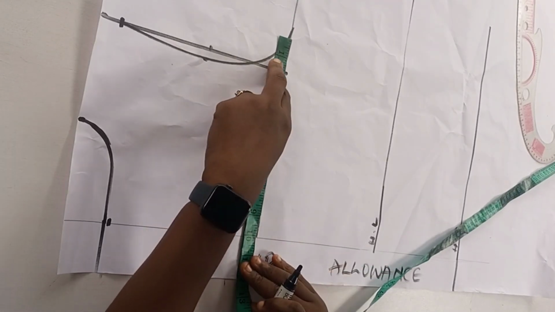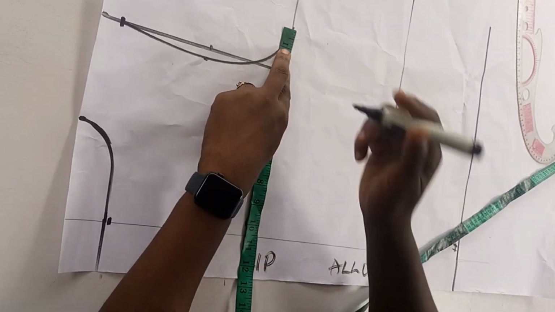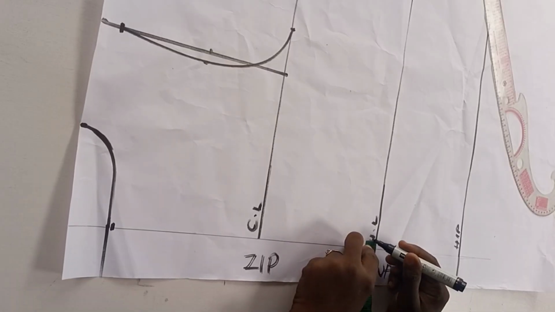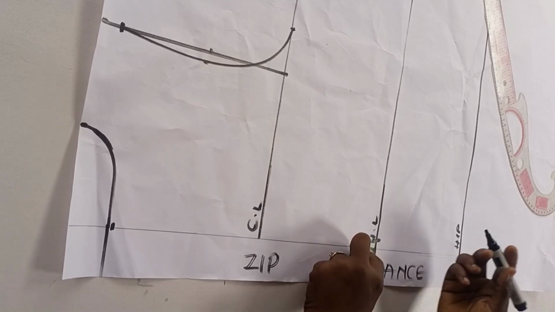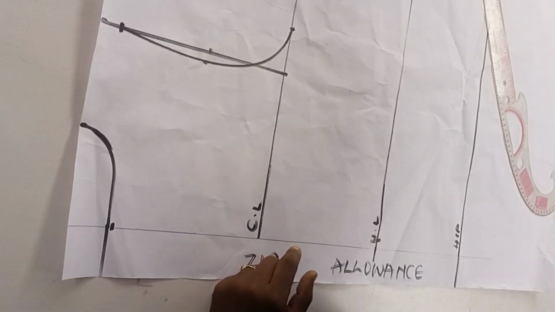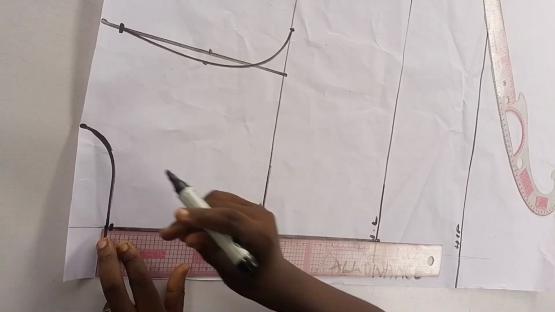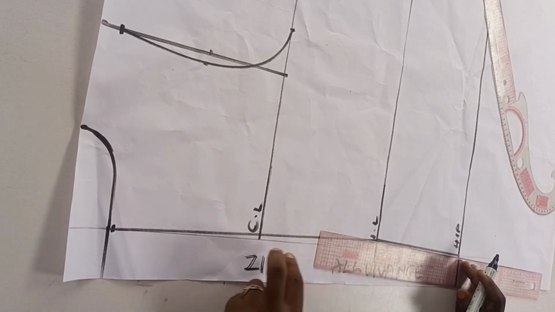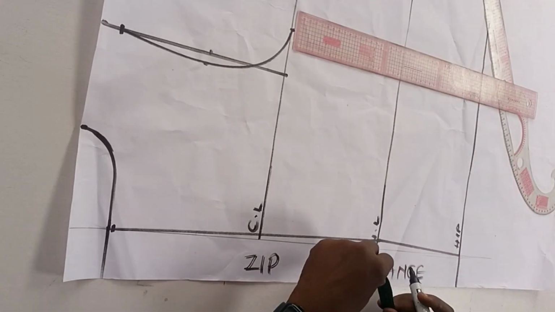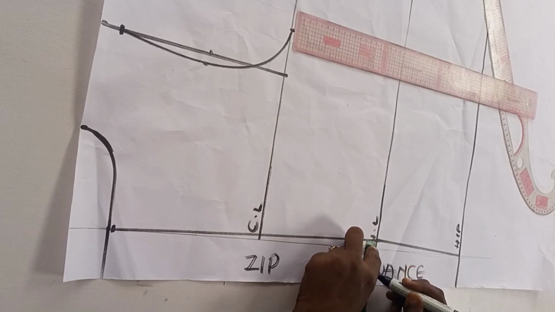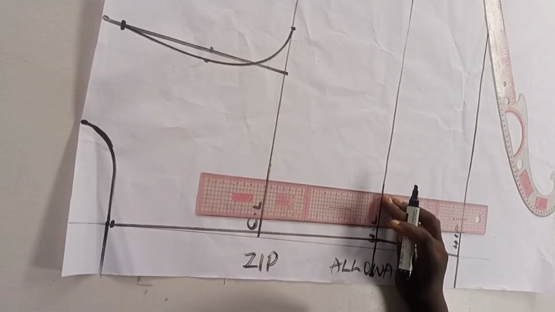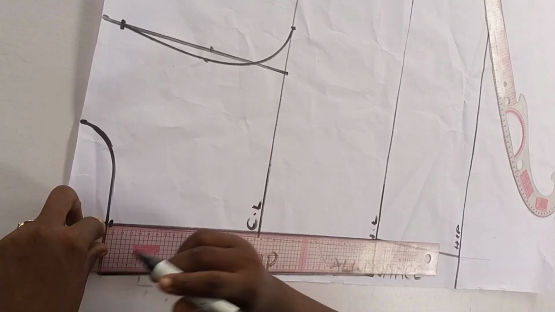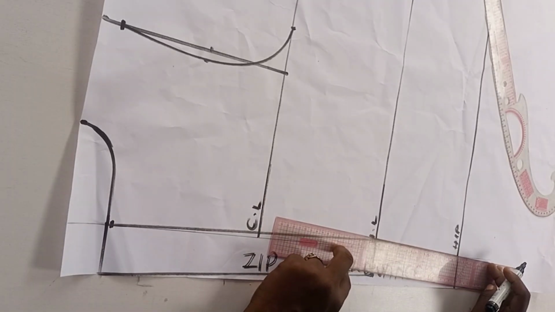Now on the chest line, I'll take my bust measurement divided by 4 and then I'll mark it like so. Now for my back tightening on the half length, which is also the waistline, I took 0.5 inches, which is half inch, and then I'll connect my half inch straight up to my neck like so with a straight ruler, and also connect the half inch straight to the hip line for the back tightening.